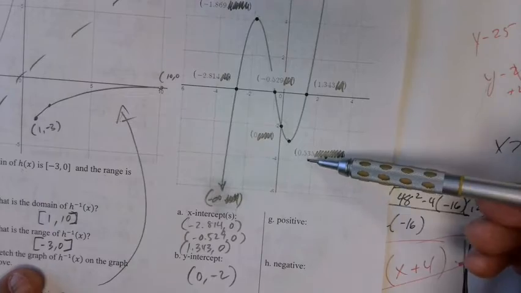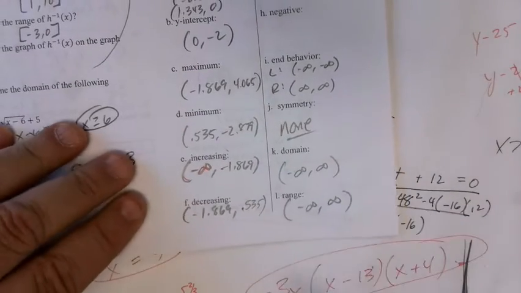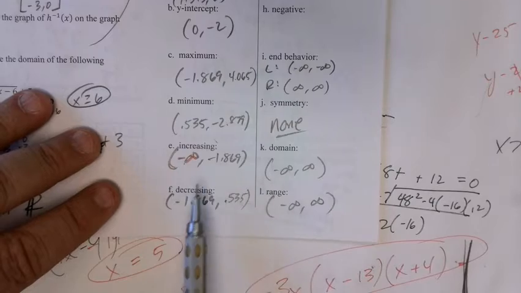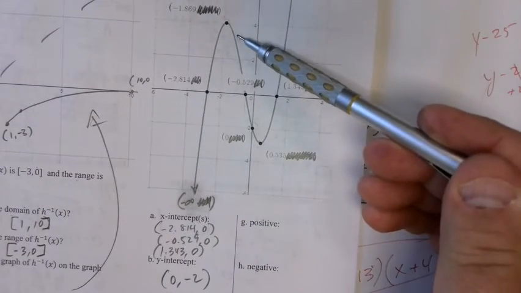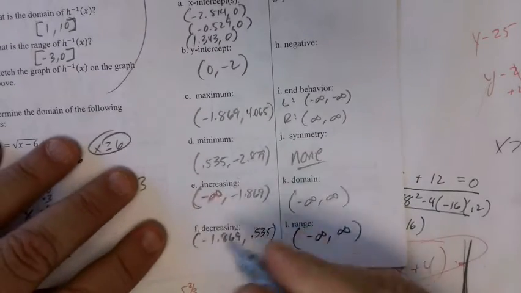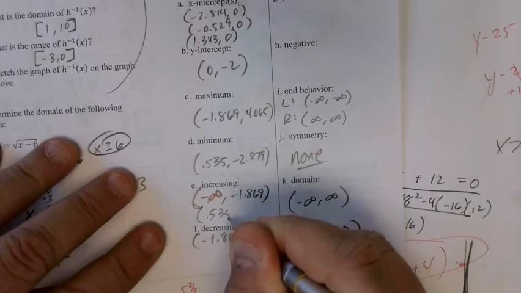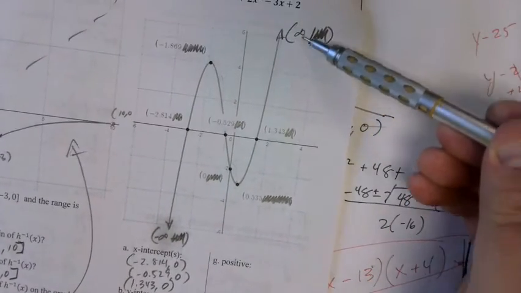What's that point? 0.535. If you look at these intervals, it's start, stop, start, stop. So it started here, stopped there, started up again, and now it's increasing again from 0.535. So you could have more than one interval on these, until I get to the end, infinity.